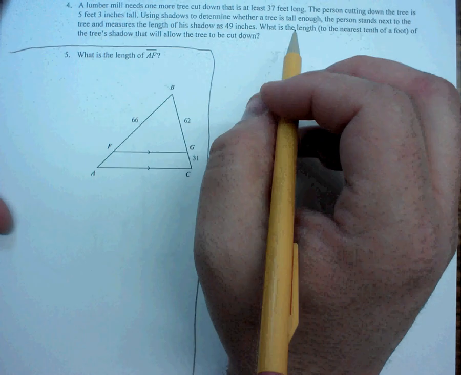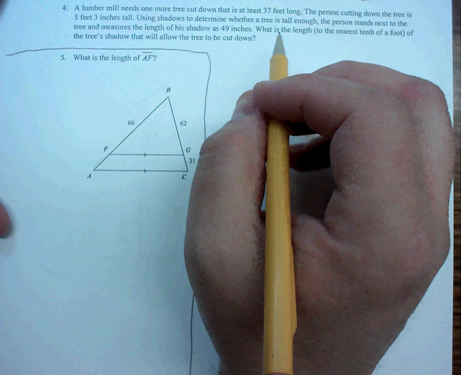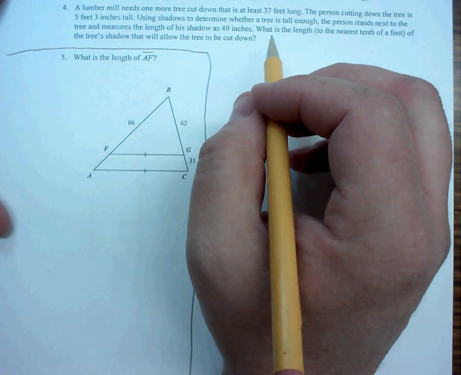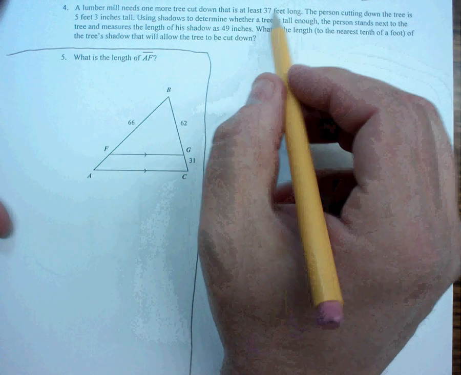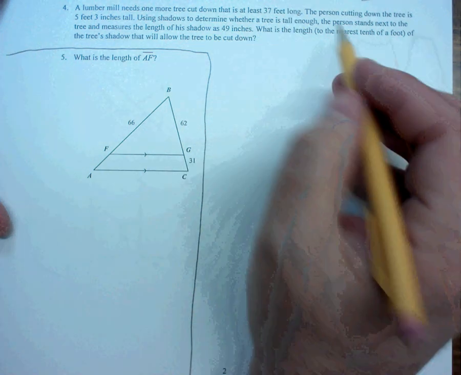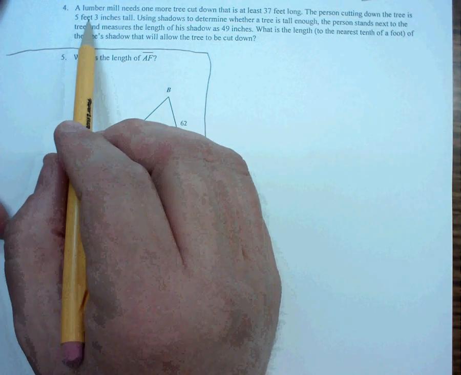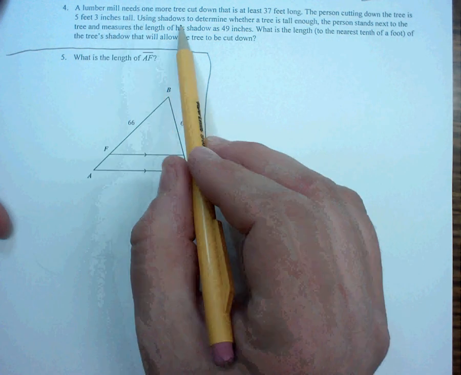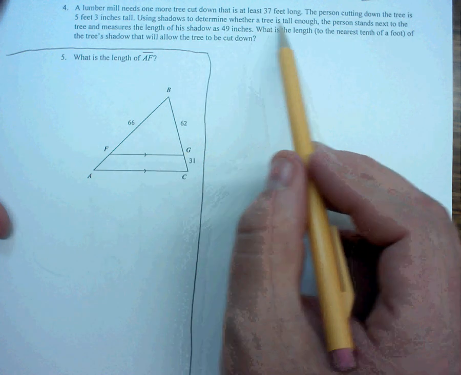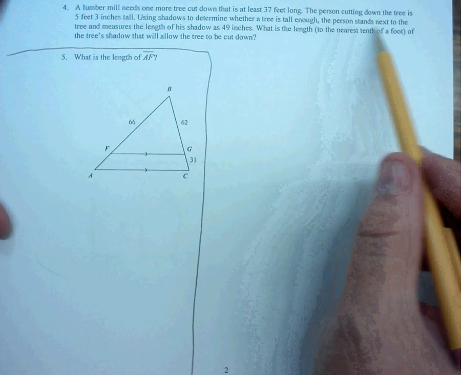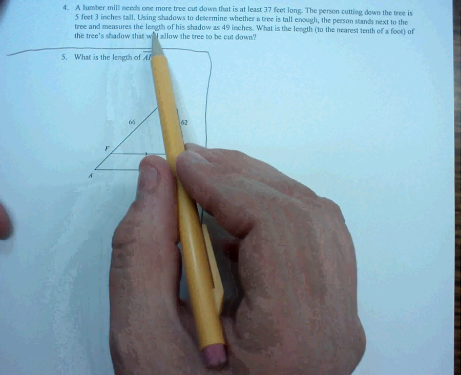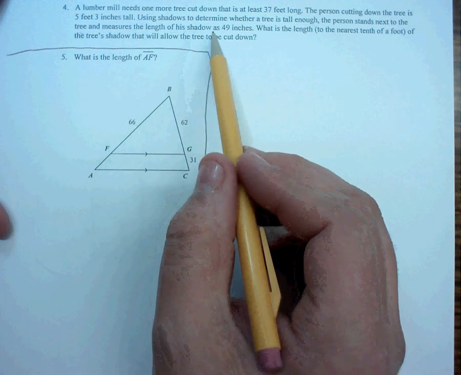But we're told that a lumber mill needs one more tree cut down that has to be at least 37 feet long. The person cutting down the tree is 5 feet 3 inches tall. Using shadows to determine whether a tree is tall enough, the person stands next to the tree and measures the length of his shadow as 49 inches.